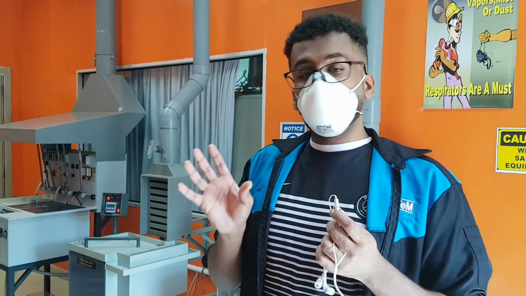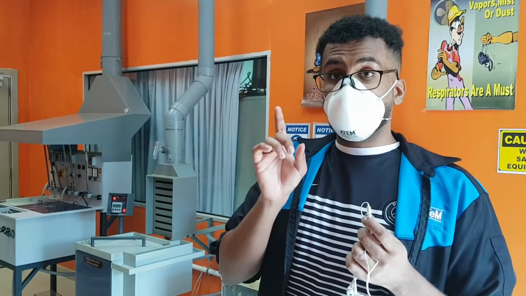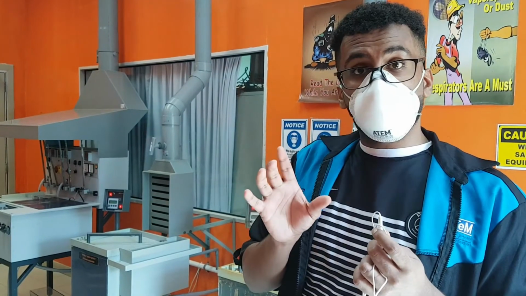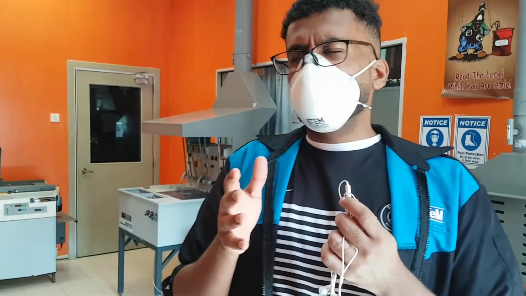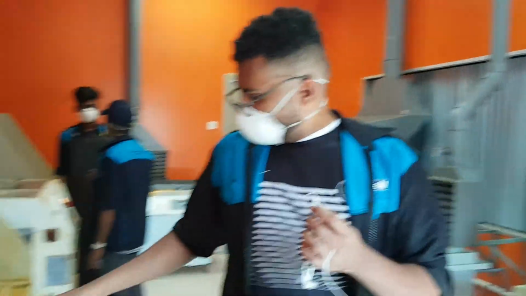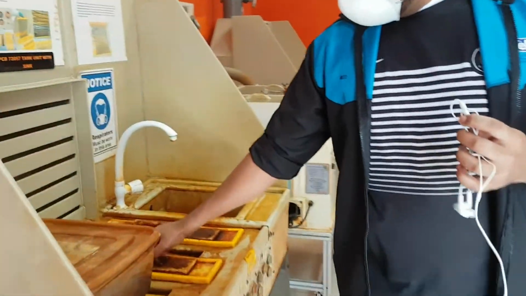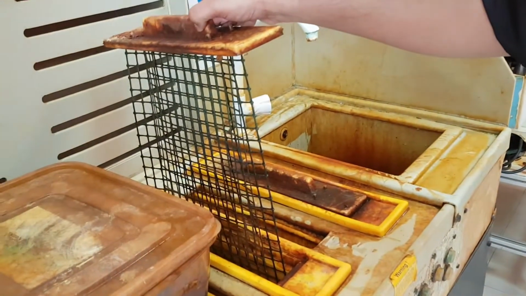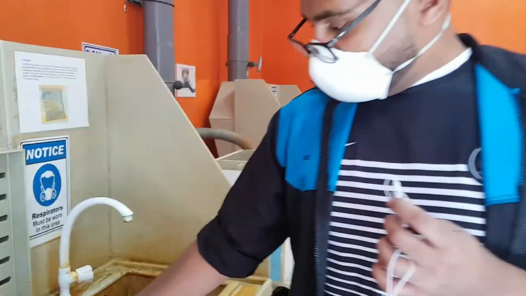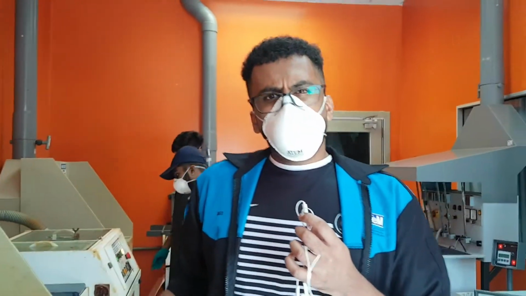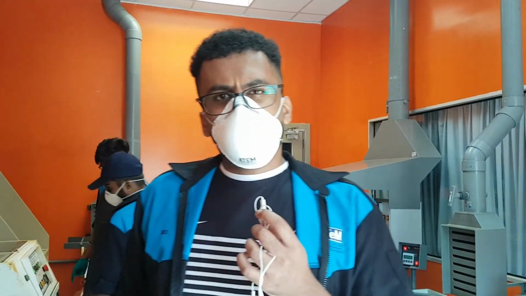Once we wash it again, we put our PCB board in the last chemical solution, which is kind of like an acid, if I'm not mistaken. We need to put it here for around 10 seconds, if I'm not mistaken.